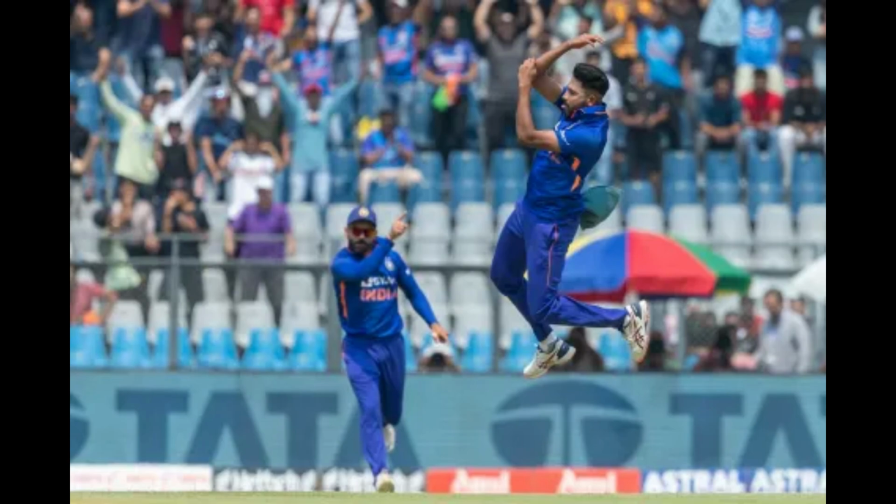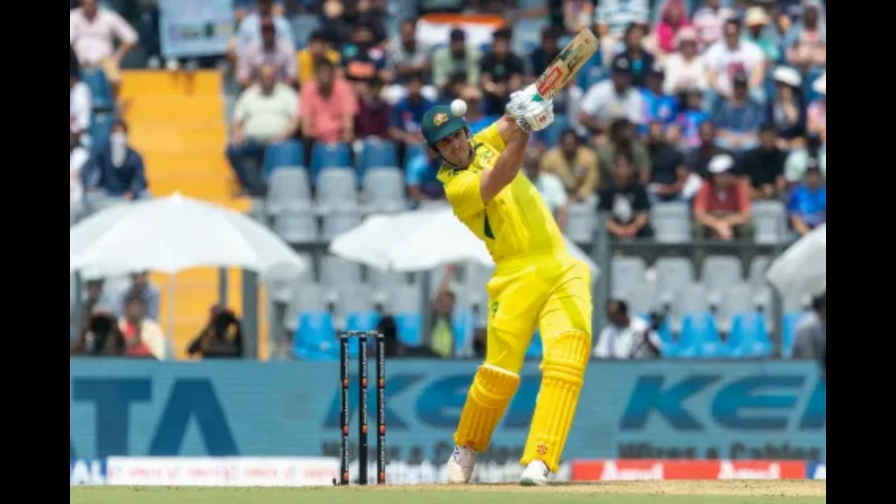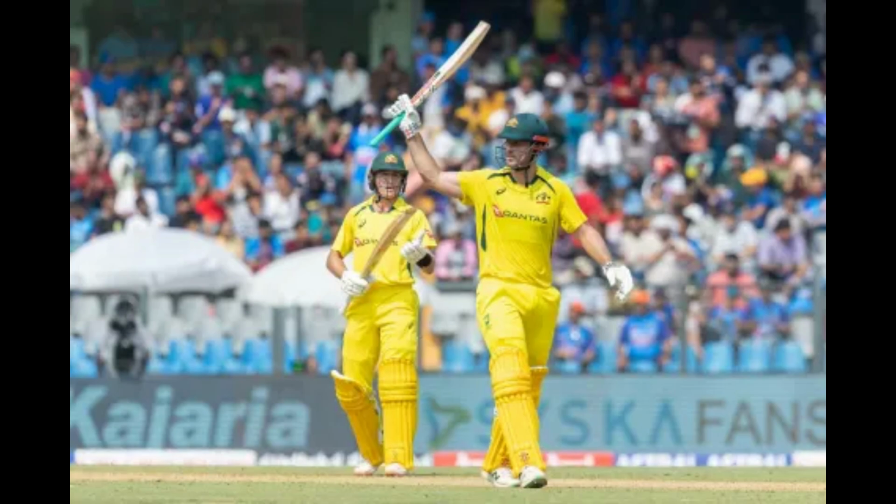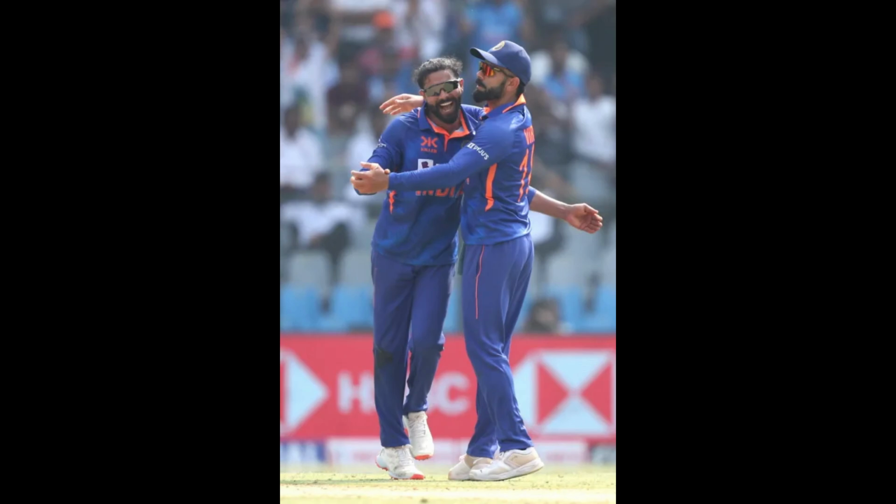7.4. Siraj to Mitchell Marsh. 4. Short pitched at the helmet, well-directed bouncer. Marsh goes for the pull and gets the top edge that flies over the keeper's head for 4. 7.5. Siraj to Mitchell Marsh. 4. Good length and wide. Marsh with a stand and deliver punch that finds the huge gap between covers and mid-off.